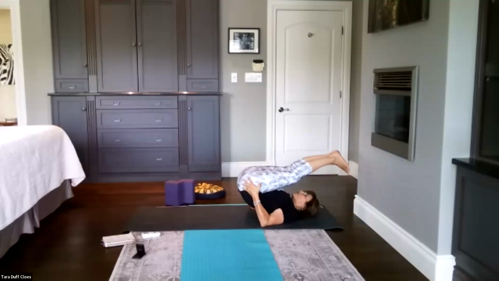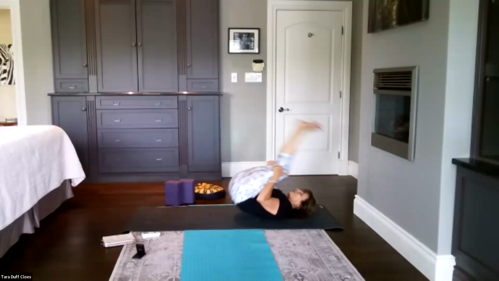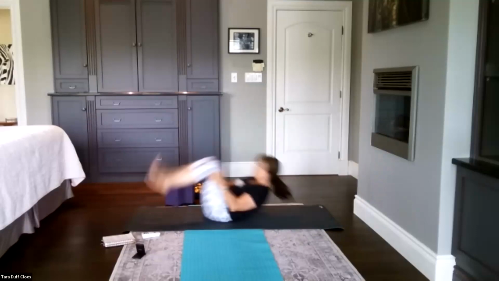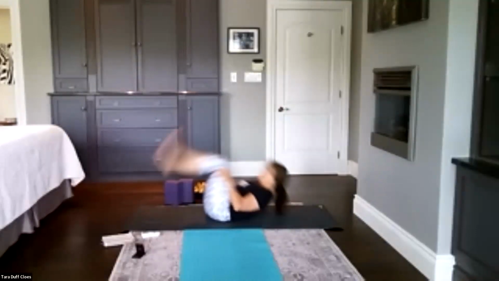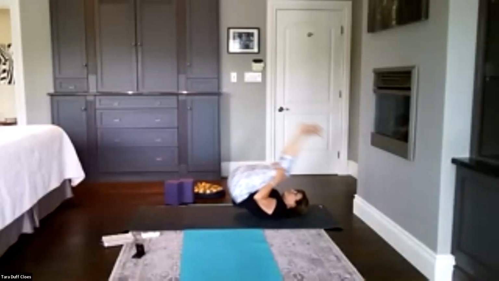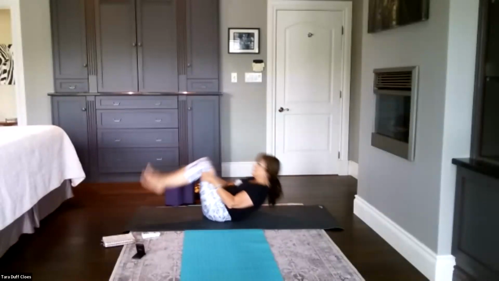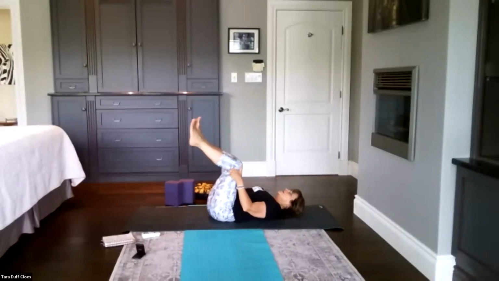Slowly rolling out of it. Perhaps you'd like to massage your spine. Move the synovial fluid by rocking and rolling on your spine, getting the fluid to move toward the brain. And coming back gently until we're still.